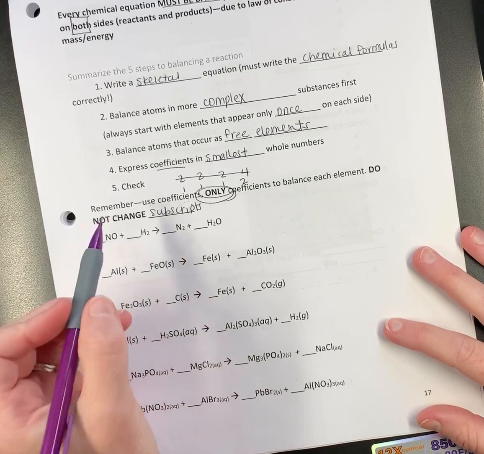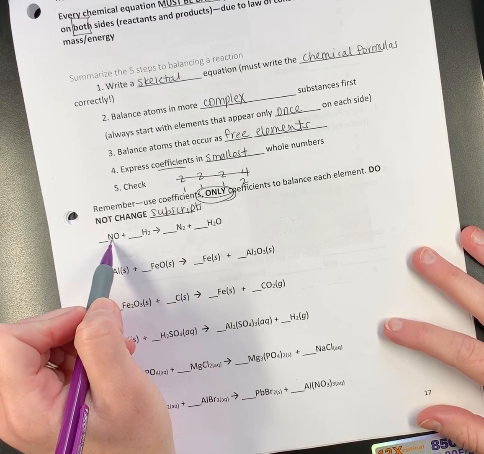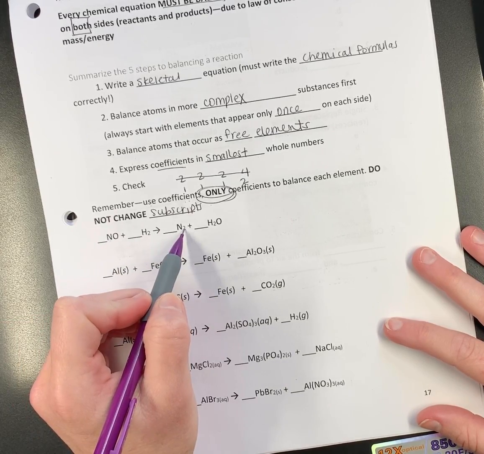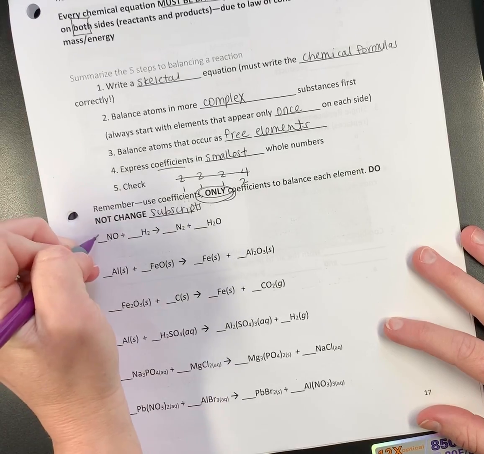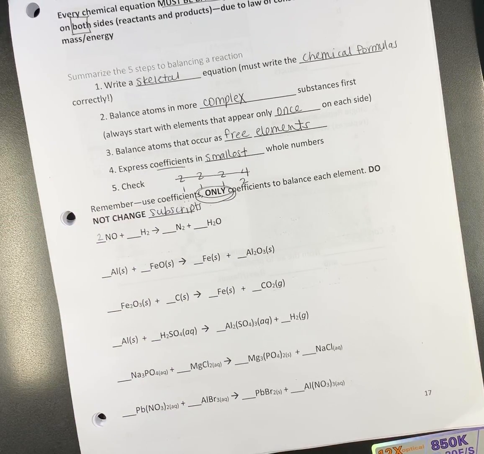Start from the left. This is nitrogen. How many nitrogens do we have on the left? 1. How many do we have on the right? 2. So it's not balanced. So we need 2 nitrogens on this side. So let's make this a 2. It may or may not stay a 2, but put it in there for now.